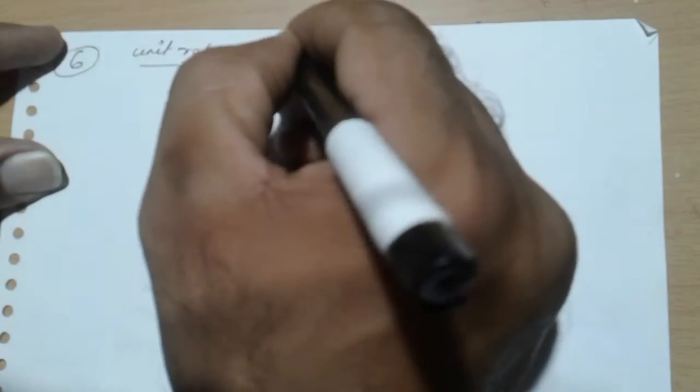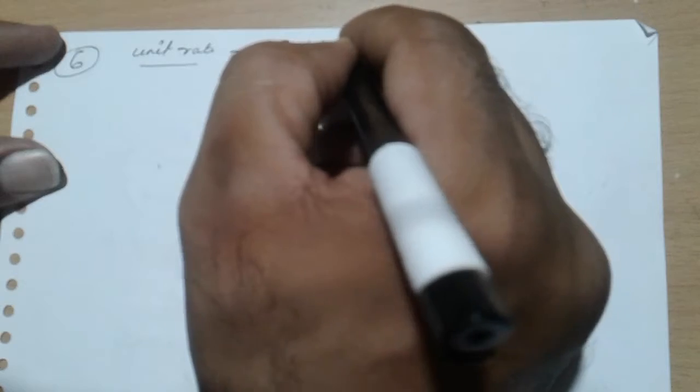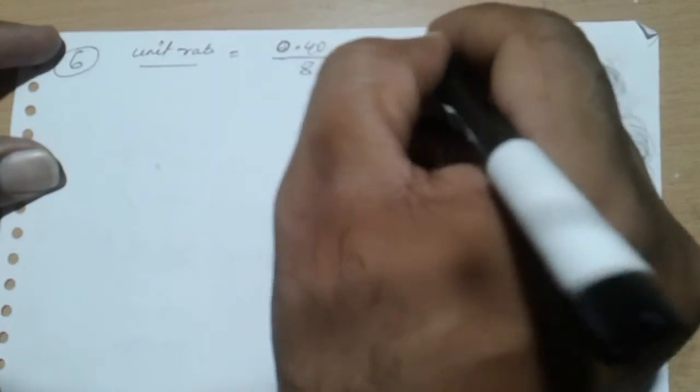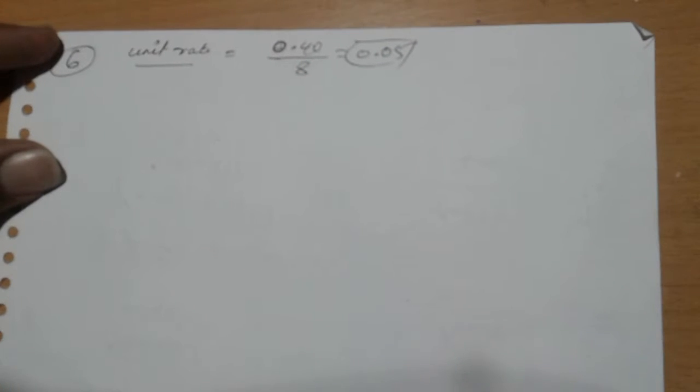First, what we have to do is calculate the unit rate. Unit rate is equal to 0.40 divided by 8, which is 0.05. Why 0.40 divided by 8?